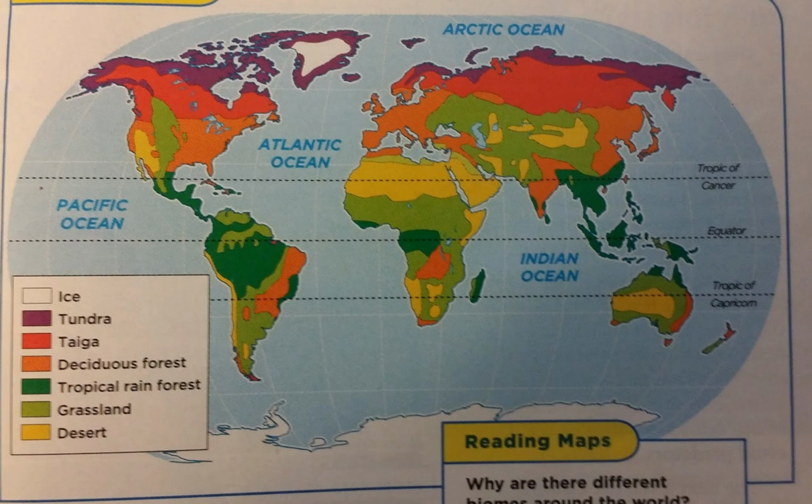Climate is the average weather pattern of a region. It is mainly determined by temperature and precipitation. Differences in climate from place to place create different conditions for living things. Okay, on to page 103, and you'll notice this map is actually the map taken directly from page 103.